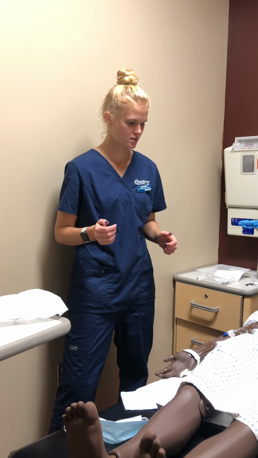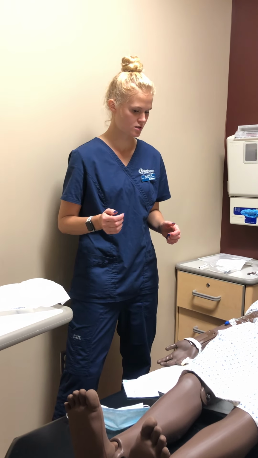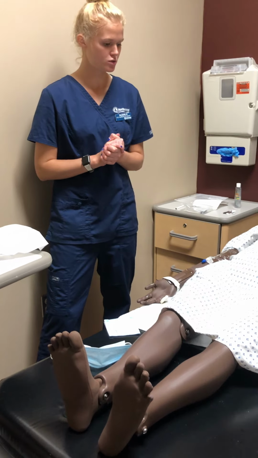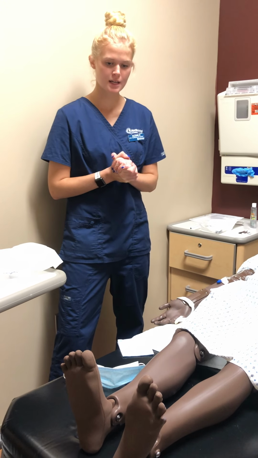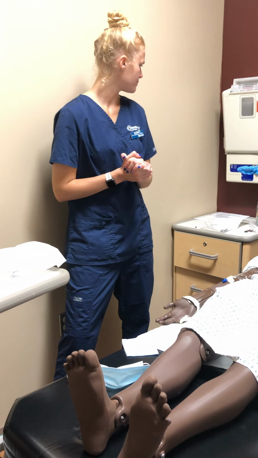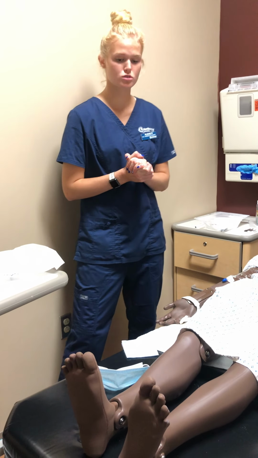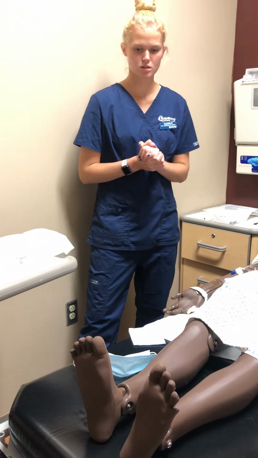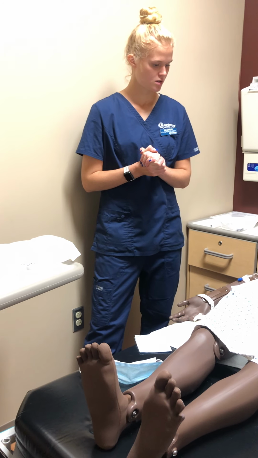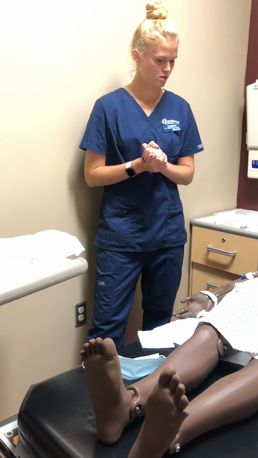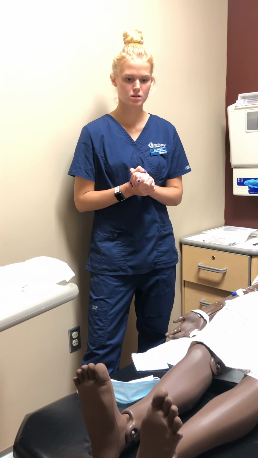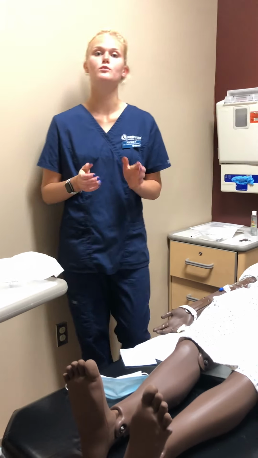and then I would ensure to document how the patient tolerated the procedure, and then I would want to wash my hands, and then dispose of my supplies, and then make sure to wash my hands. I'm done with this skill.